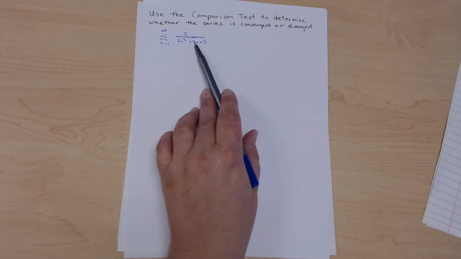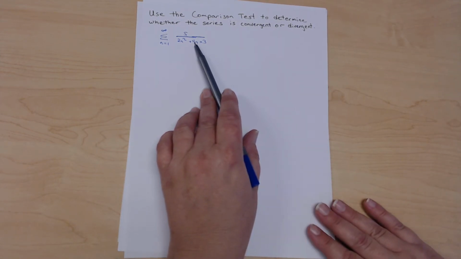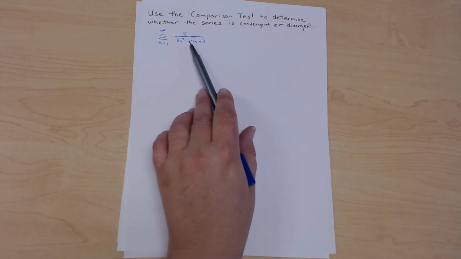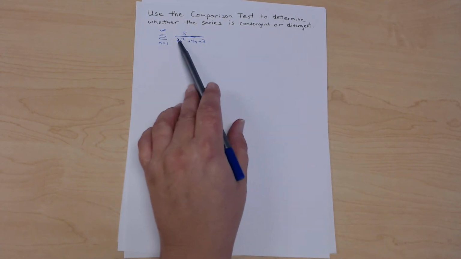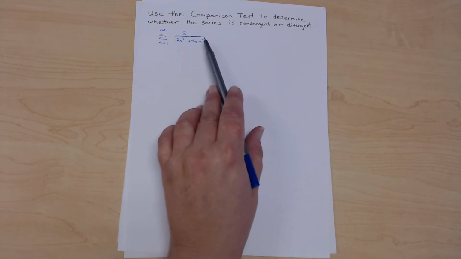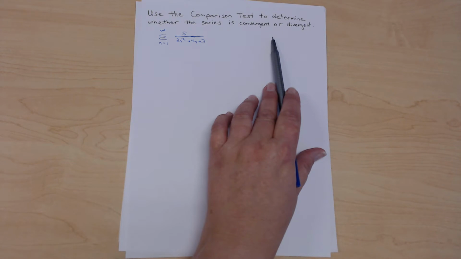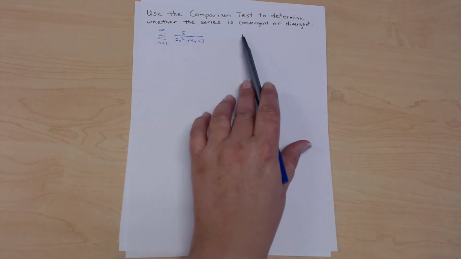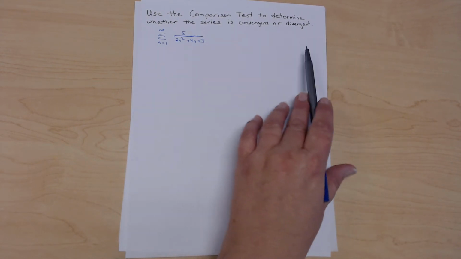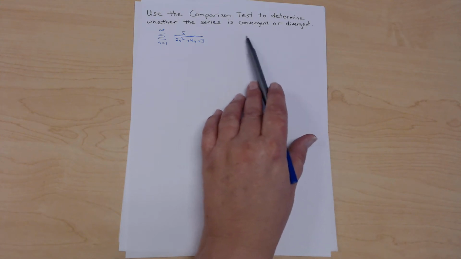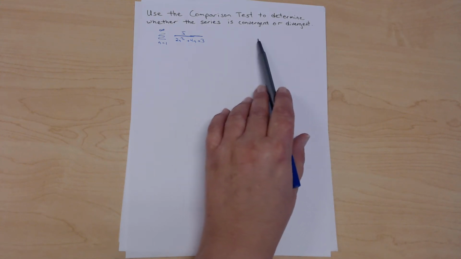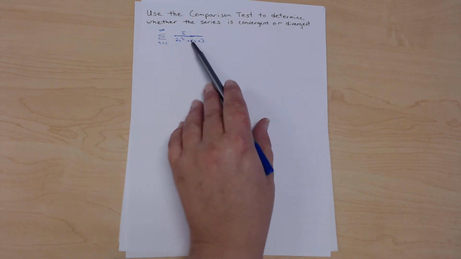Okay, so this is kind of like the telescoping. The only thing with the telescoping is that this would have to factor, and we'd have to be able to come up with two fractions, and those two fractions have to start canceling each other out. They kind of have to be related. This would be one where you could think at least telescoping, but those have to be very, very specific.